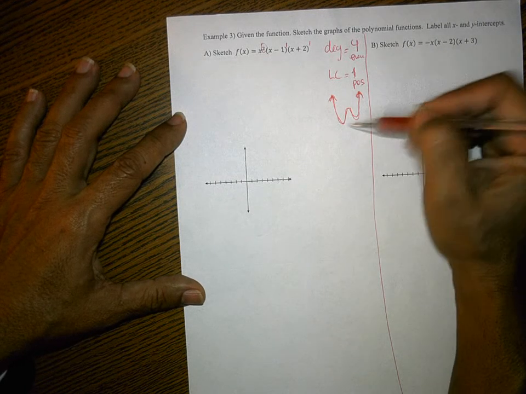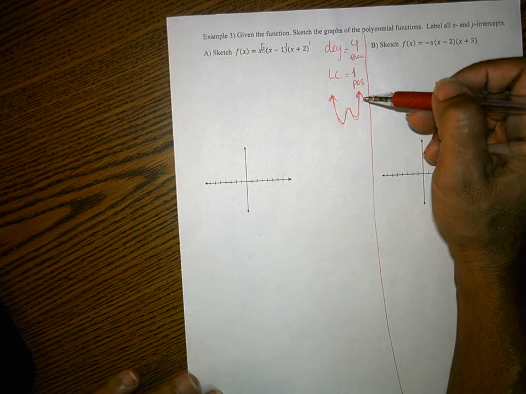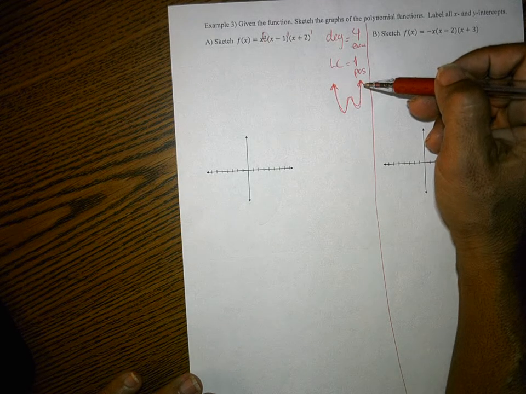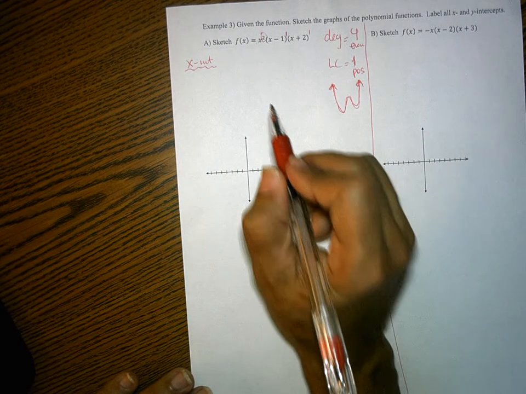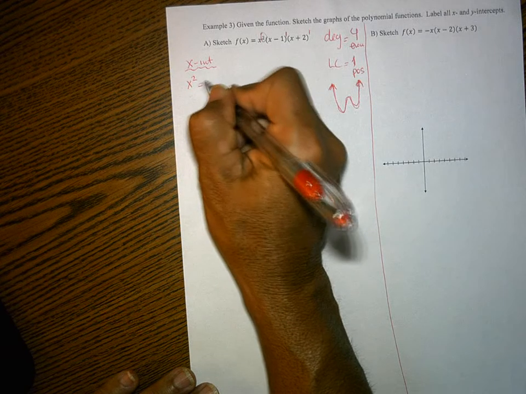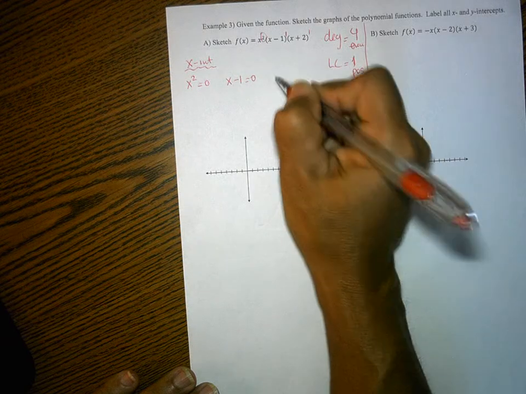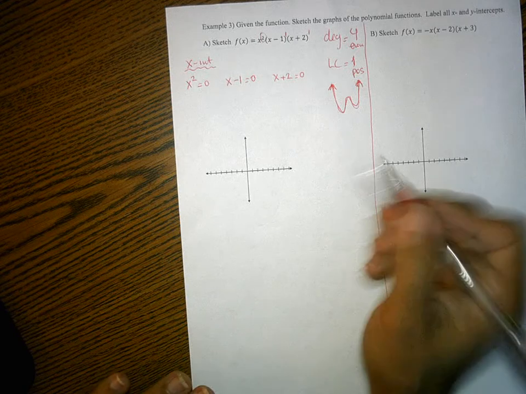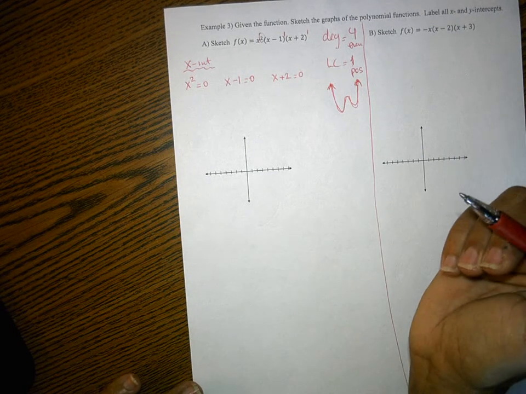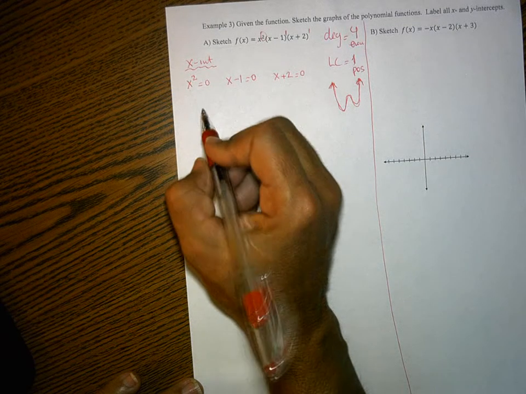Let's find the x-intercepts and the y-intercept. So let's go ahead and find the x-intercept up here. Let's set each of the factors equal to 0. X squared equals 0. X minus 1 equals 0. X plus 2 equals 0. So now I'm going to start using little shortcuts here because I explained everything in detail before. Because x is squared, that means there's 2 of them. The multiplicity is 2.